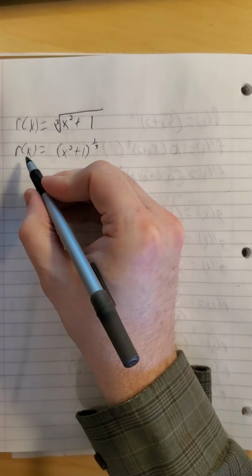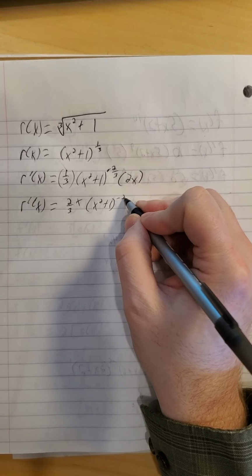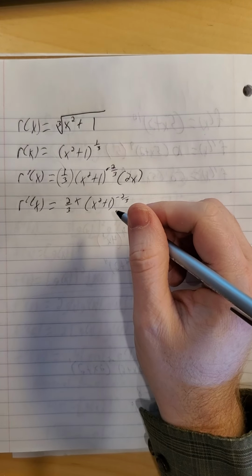So r prime of x, the 1/3 that was an exponent, is now a factor. Hang on to the base. Subtract 1 from the exponent. So 1 I'll think of here as 3/3. 1/3 minus 3/3 is -2/3. Multiply by the derivative of x squared plus 1, which is a 2x. So r prime of x would be 2/3 x times x squared plus 1 to the -2/3 power.